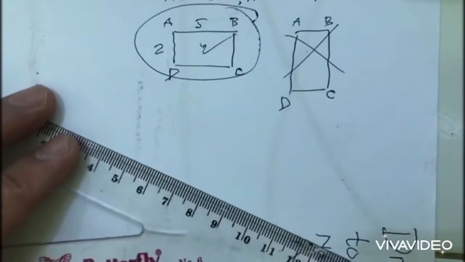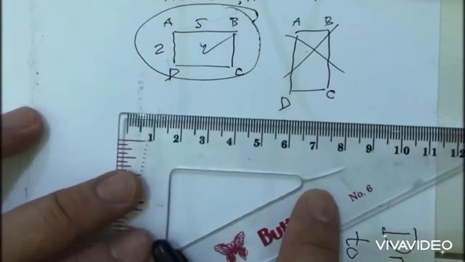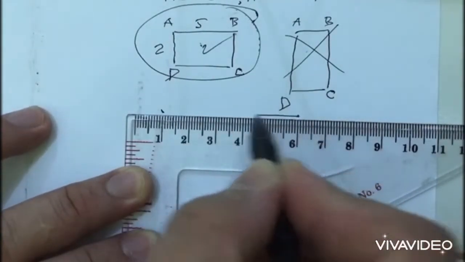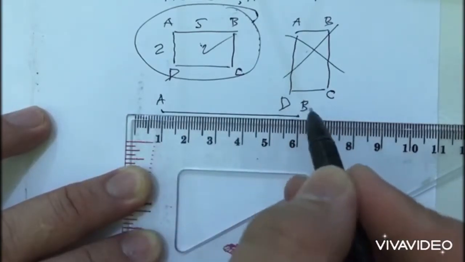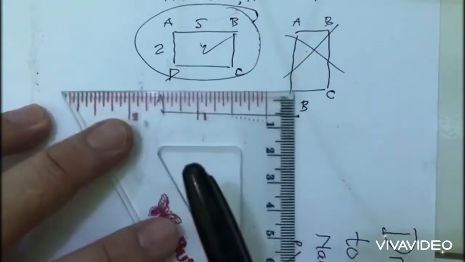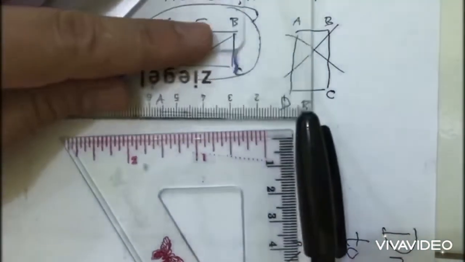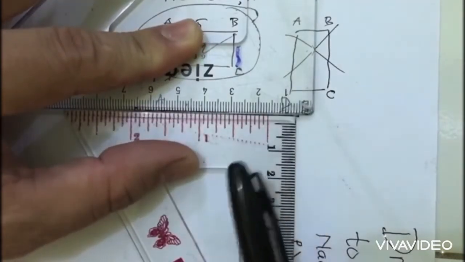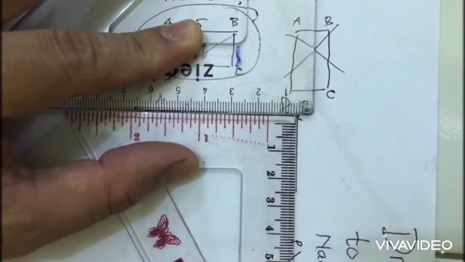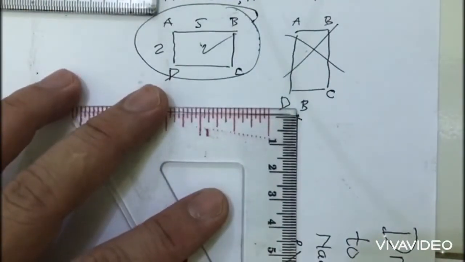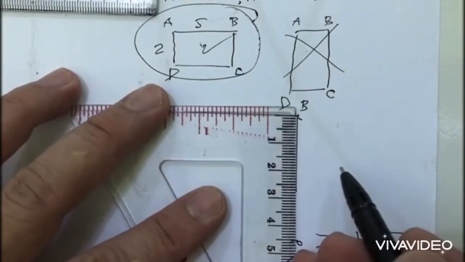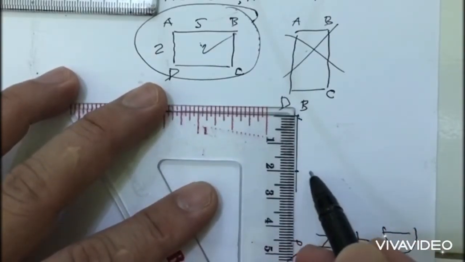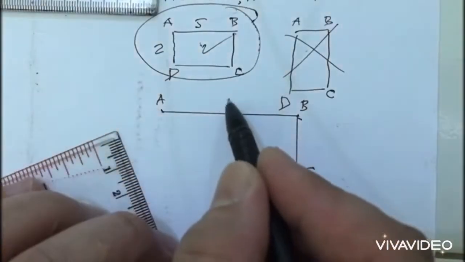We start with AB, 5 centimeters. I like to start from 1 to 6. A, B, right? And then this one, put it at AB. And then you draw a line, it's up to you how long. In real work, we use a pencil. Remember, today I use a pen because the pen is clear when we watch the video. Now this is 2 centimeters, right? A, B, C. This is 5, this is 2. It's done.